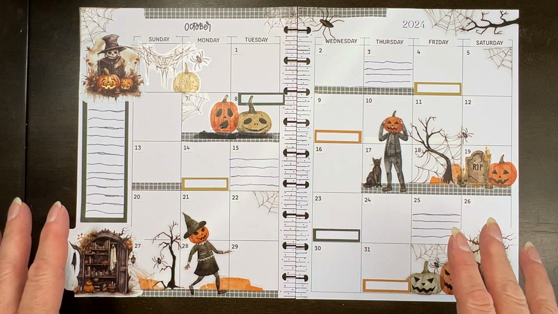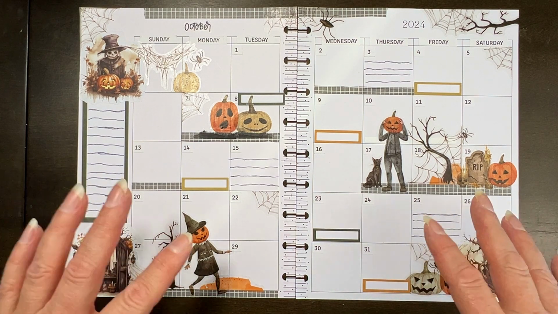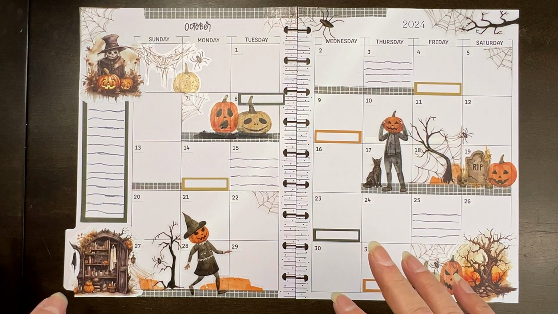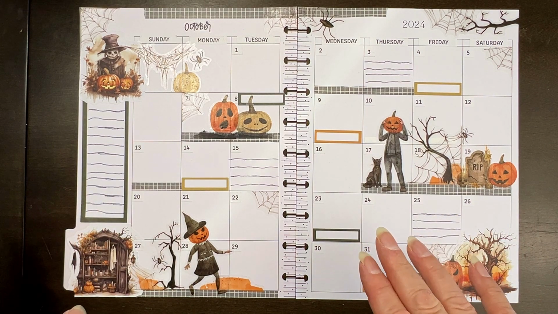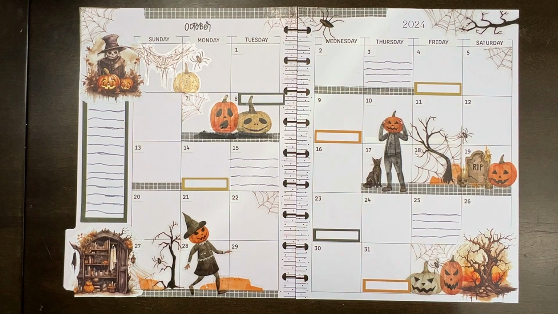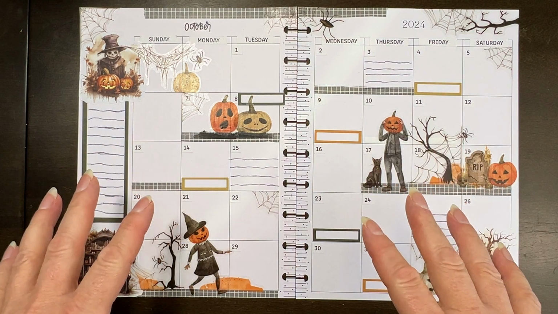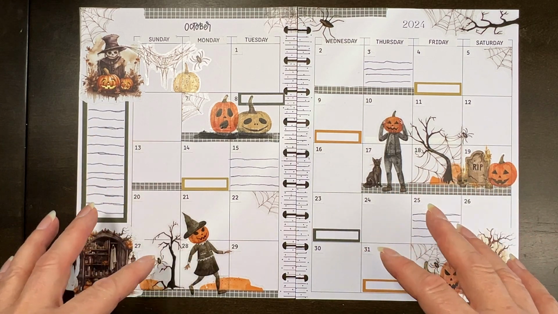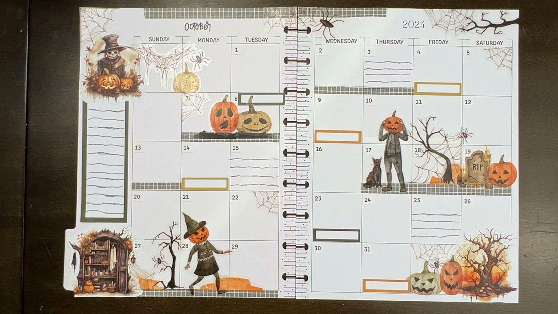Scary, spooky is my thing, but is it everybody else's? Or are you a cartoony, cutesy pie Halloween person? Or to me, this one feels like kind of old-fashioned Halloween, spooky old-fashioned Halloween. That's the feeling I get from it.